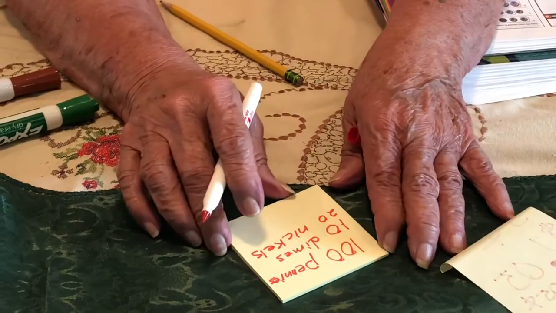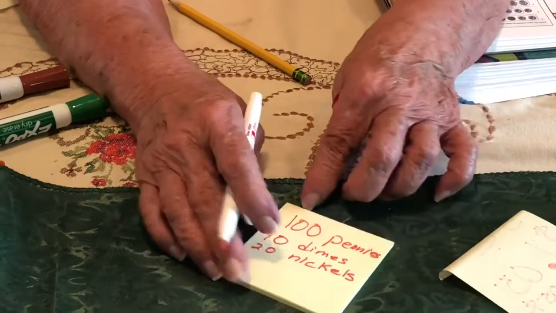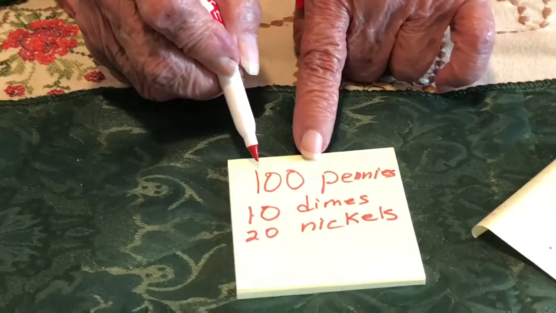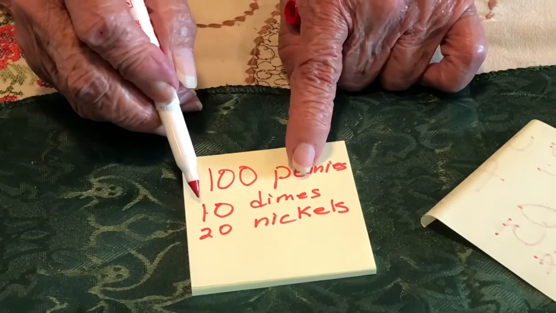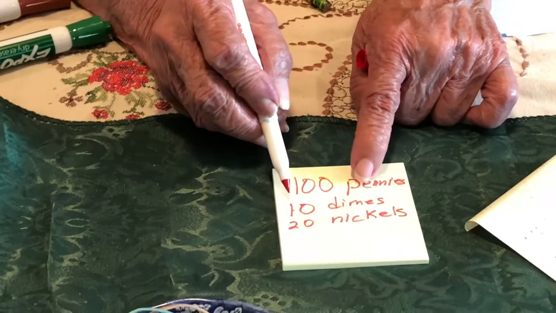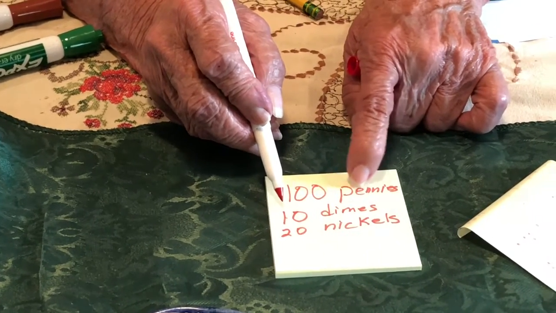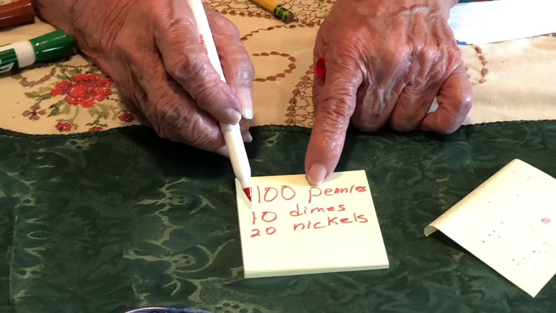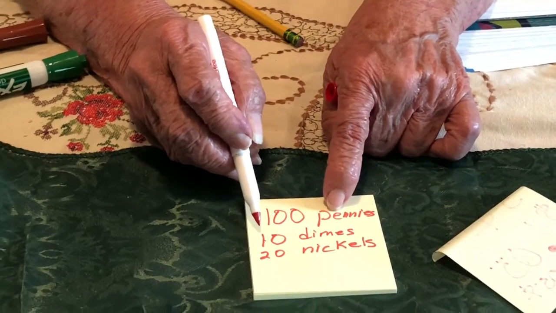Well, I don't want to go into quarters yet, but anyway, 100 pennies makes $1. 10 dimes makes $1 or 100. 10, 20, 30, 40, 50, 60, 70, 80, 90 cents, and another dime is 100 cents or $1.